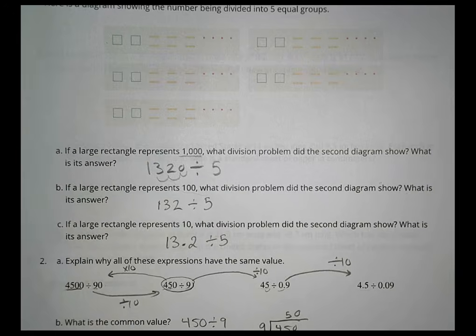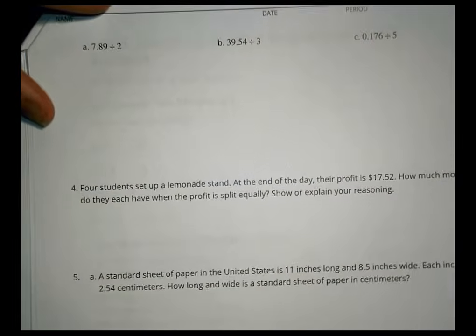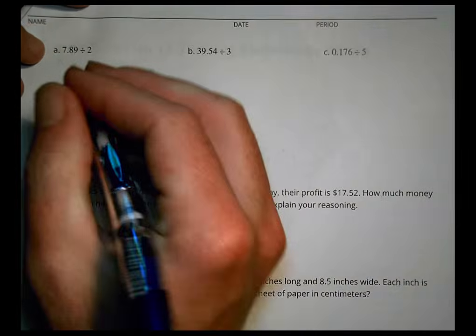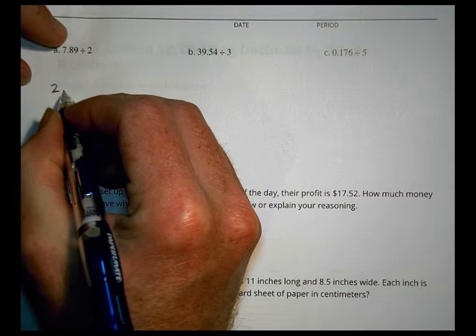Okay, number 3, use long division to find each quotient. So let's take a look at number 3. We have 7.89 divided by 2. So we'll write 2 right here.